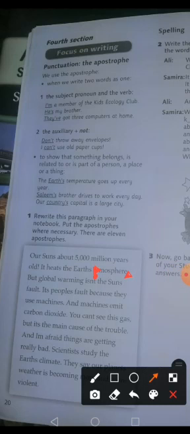Sun's fault. Okay, here you have to use also the apostrophe because we have sun's fault. S for ownership, it is not the sun's fault. Okay, S for ownership, sun's fault.